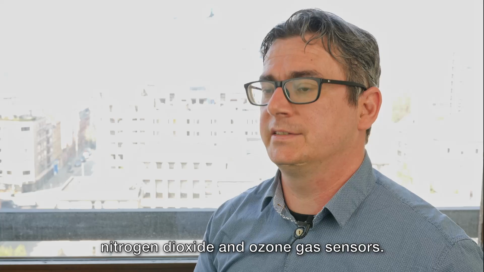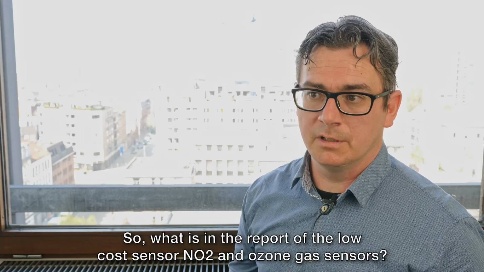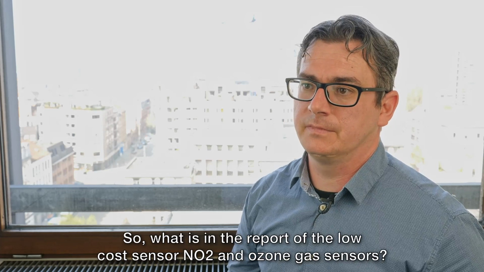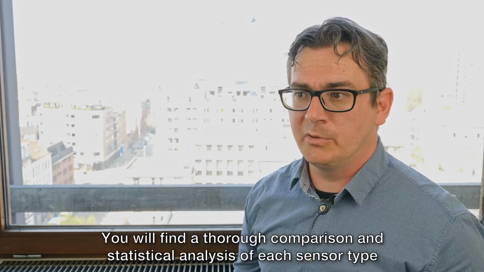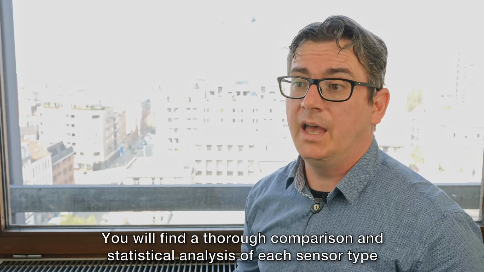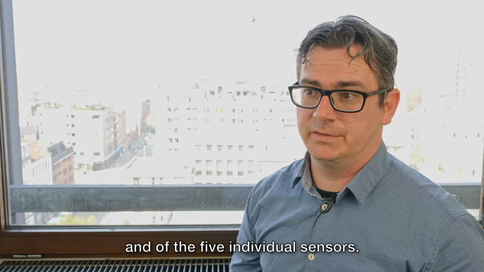We will now show some of the main findings of the report for the low-cost nitrogen dioxide and ozone gas sensors. So, what is in the reports of the low-cost NO2 and ozone gas sensors? You will find a thorough comparison and statistical analysis of each sensor type and of the 5 individual sensors.